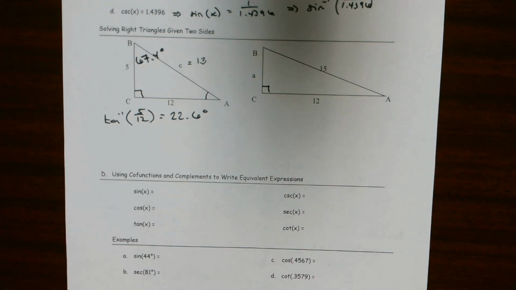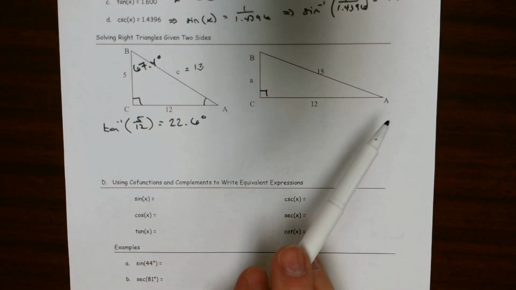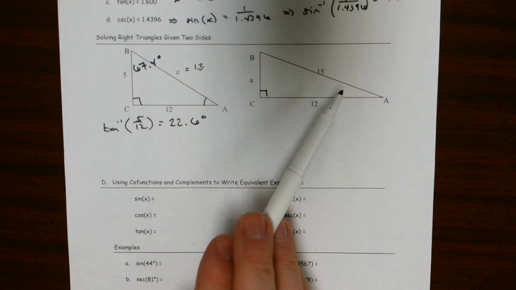So go ahead and pause your video, and you'll need this completed for class, but I'm not going to give you the answers. Solve for the missing side a and the two missing angles of this triangle.